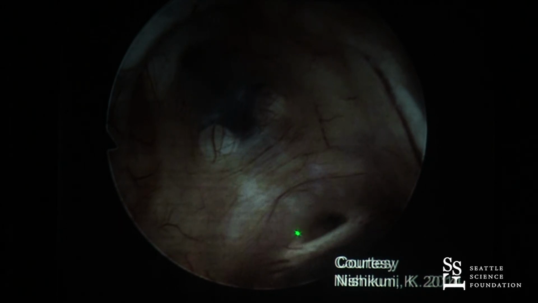Now, here you can see beautifully the opening of the aqueduct. I told you that the posterior limit of the opening is the midbrain itself. And what is this here? Posterior commissure. The posterior commissure is the superior limit of the aqueduct. So this is all midbrain. This is the roof of the interpeduncular fossa. You have to have this architecture.